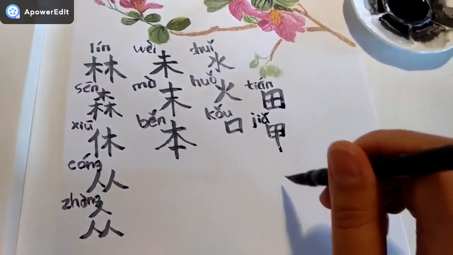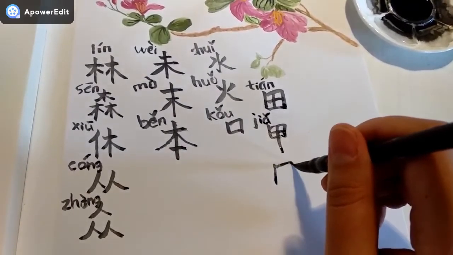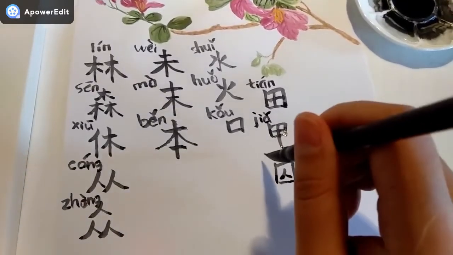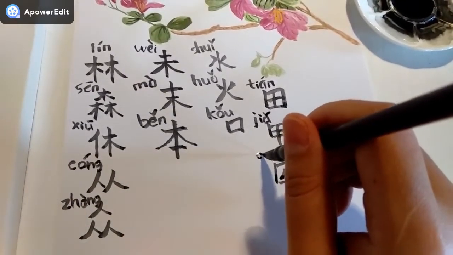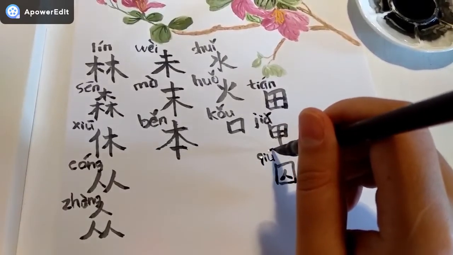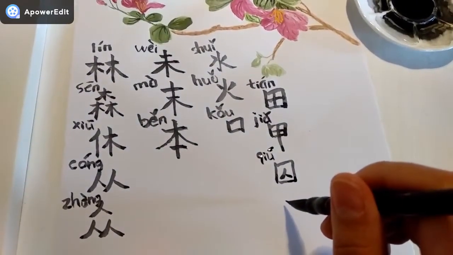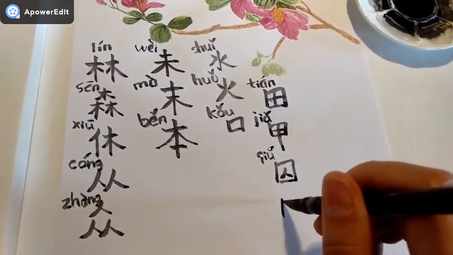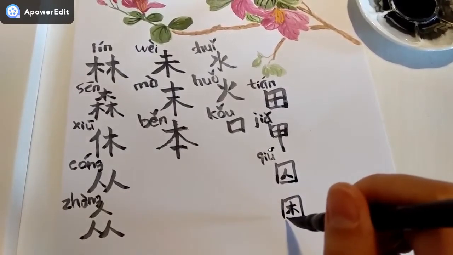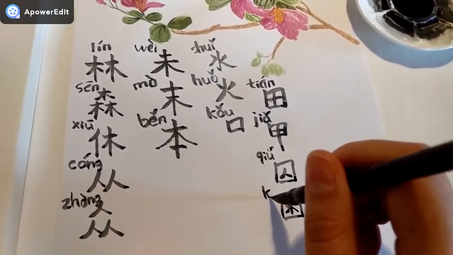And next one, 穷, a person in a room. 穷, prison. 穷 and 困, a tree in a mouth or in a room. 困 means sleepy, tired.